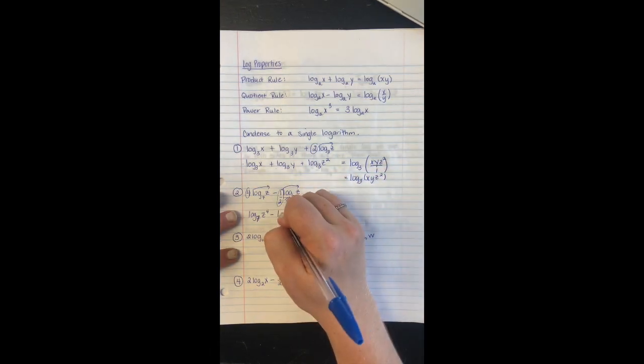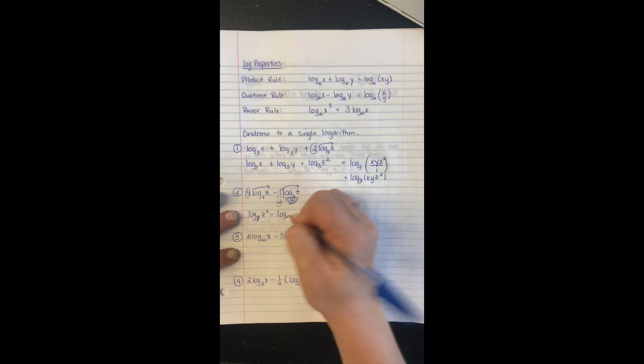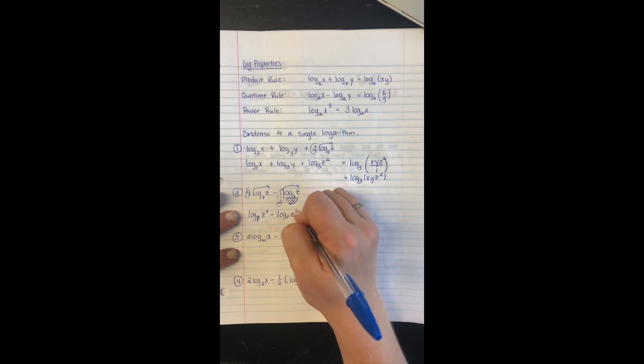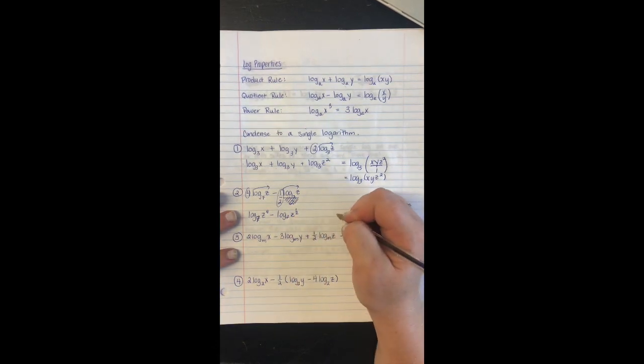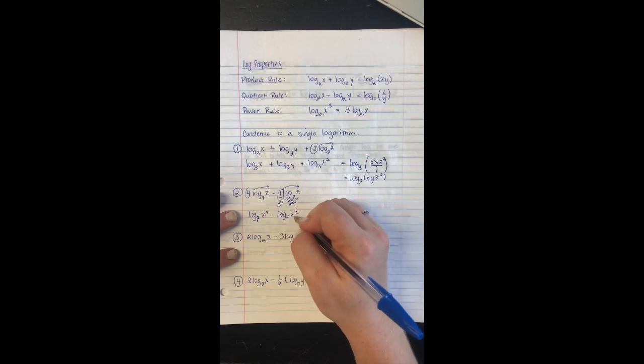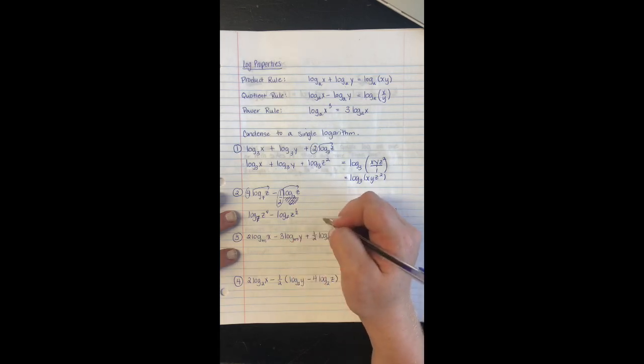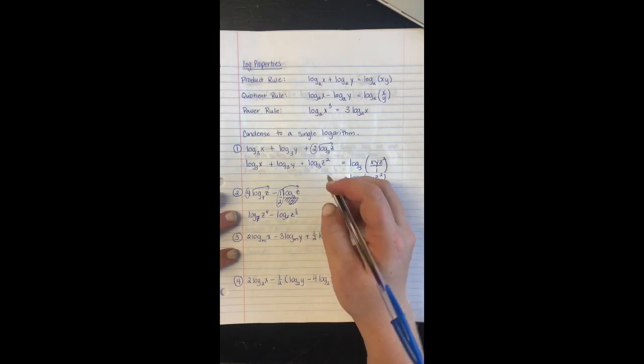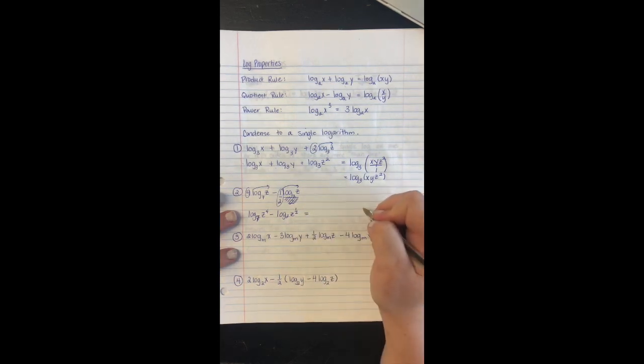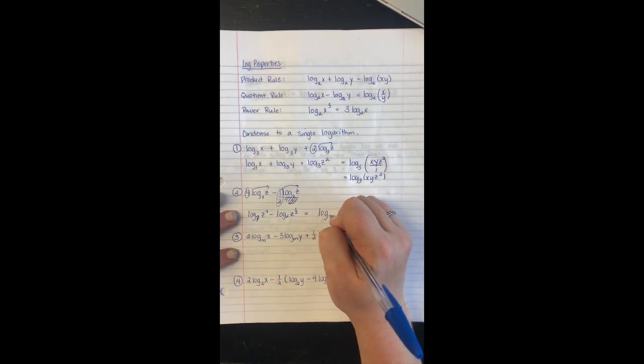So that's going to become log base 7 of z to the 1/2, and then a little bit later I'm going to rewrite that as log base 7 of z square rooted, okay, because that's what anything to the 1/2 power is going to be. So now I'm going to condense to make one single logarithm, log base 7.